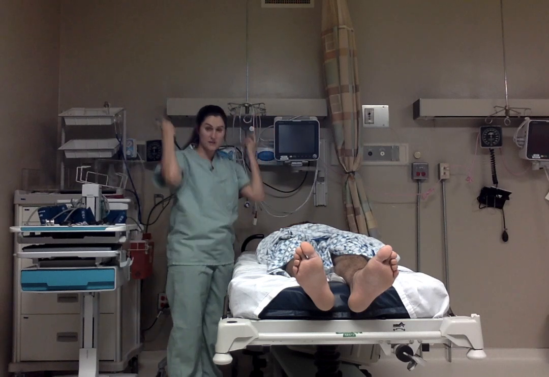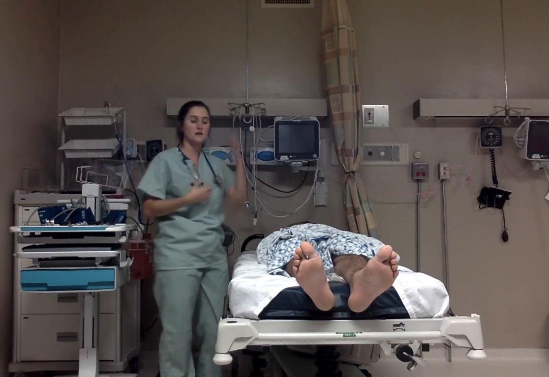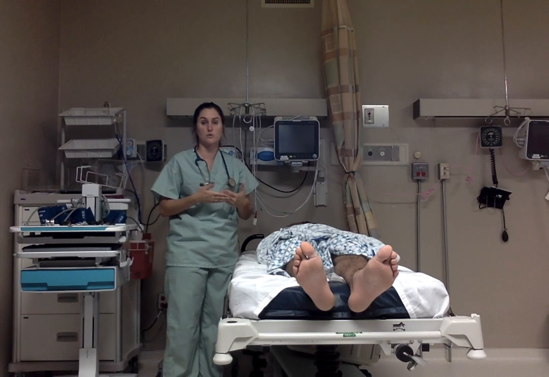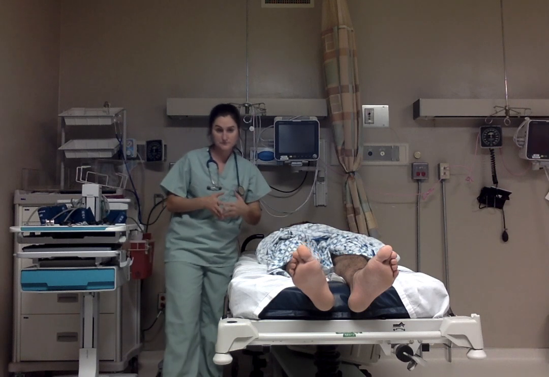Okay, perfect. The patient's bowel sounds are normal active. They are not hyperactive or hypoactive, and there are no bruits noted at the aorta or femoral arteries.